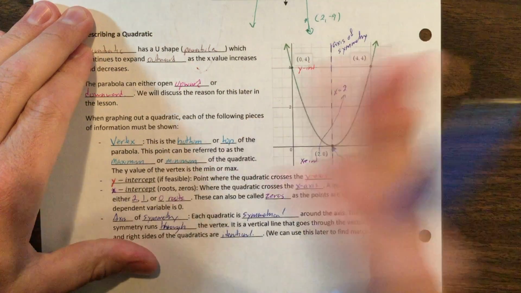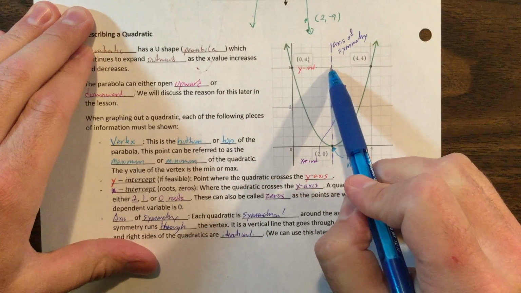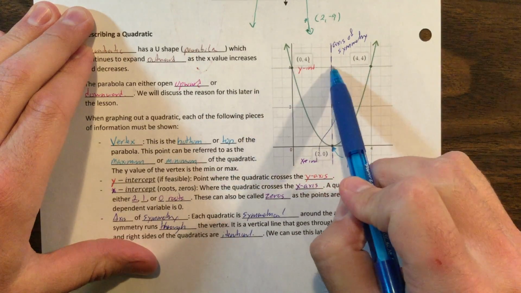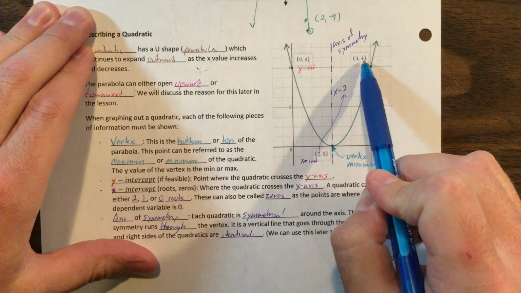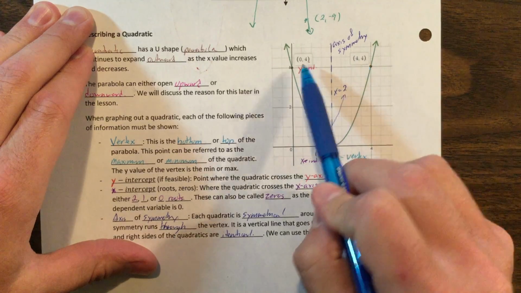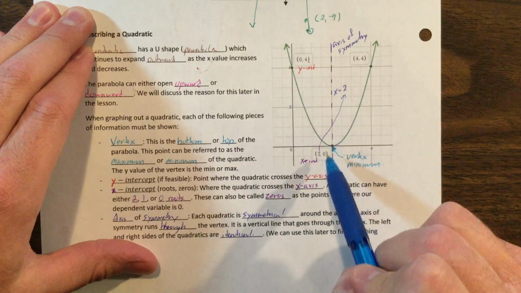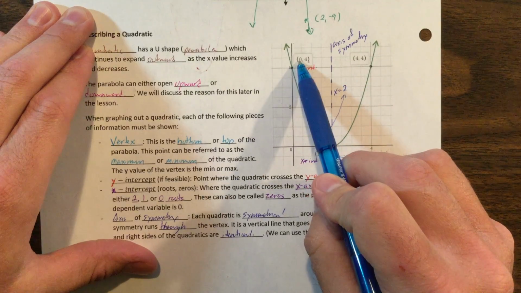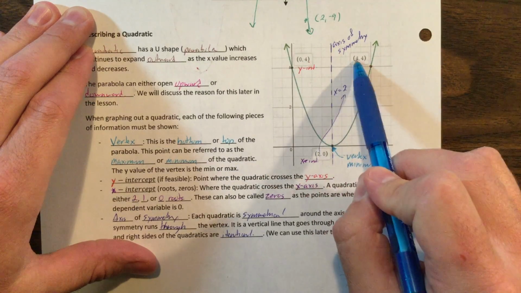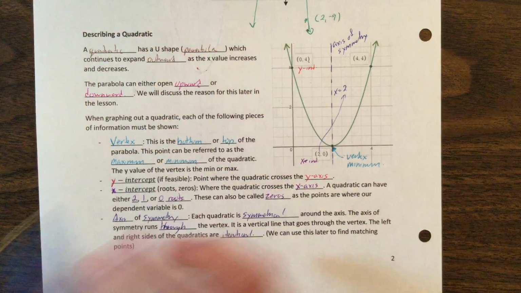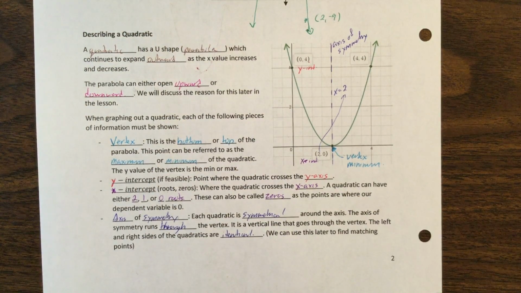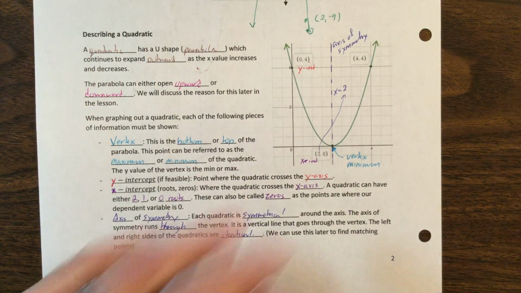You notice that everything on one side is the same as the other. If we go 2 spots to this side, we get 4. If we go 2 spots to this side, we have a 4. The y value is 4, the y value is 4. So 2 places over would be 0, so 0, 4. 2 places over would be 4, so 4, 4. So it's symmetrical. It's exactly the same on both sides.